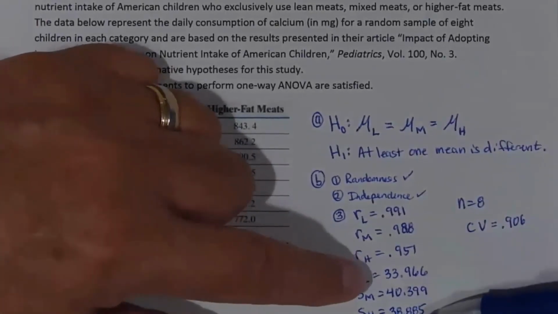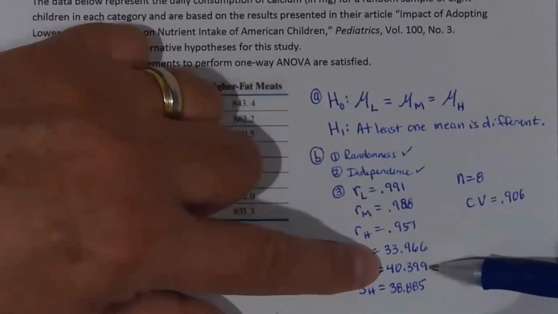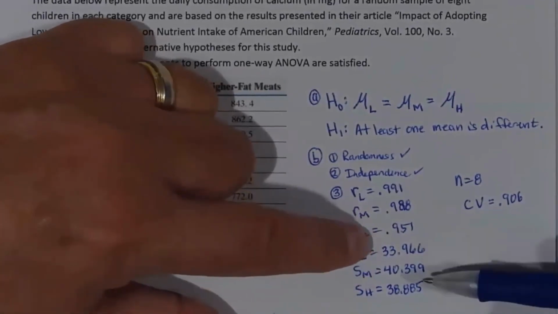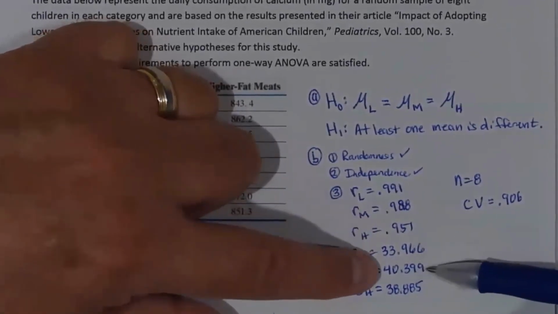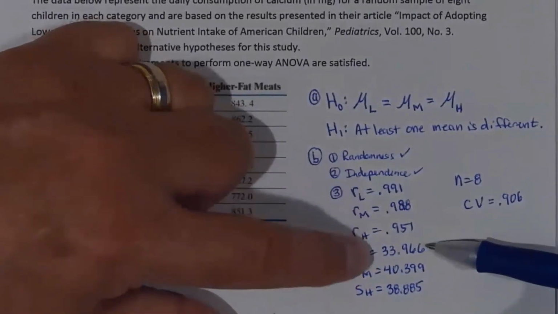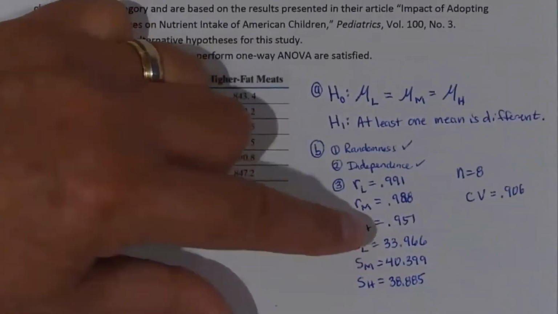So of the three standard deviations, 33.966 is the smallest, 40.399 is the largest. And so because the largest standard deviation is not more than twice the smallest, we meet the condition of having equal variances.